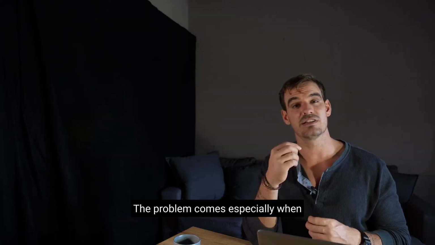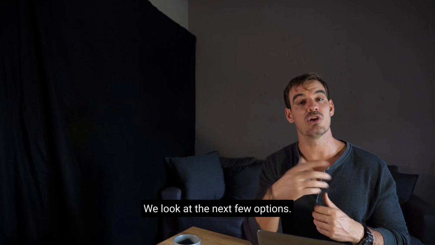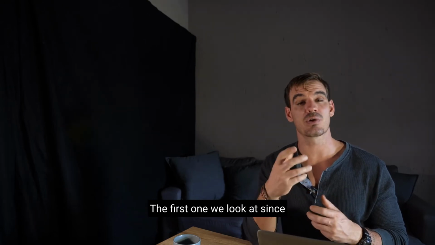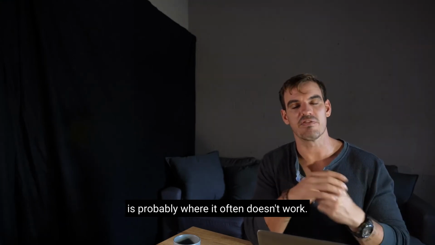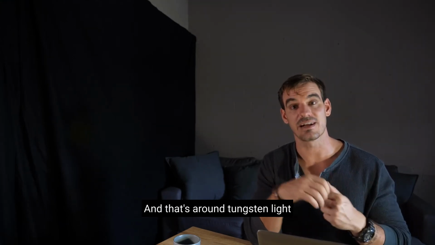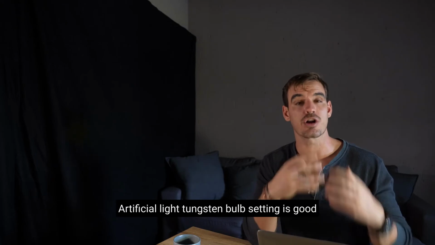The problem comes especially when there's unnatural light. Let's look at the next few options. The first one we're going to look at, since we've just spoken about auto white balance, is probably where it often doesn't work, and that's around tungsten light or white fluorescent light, artificial light.